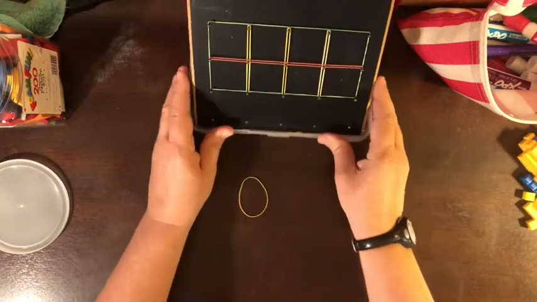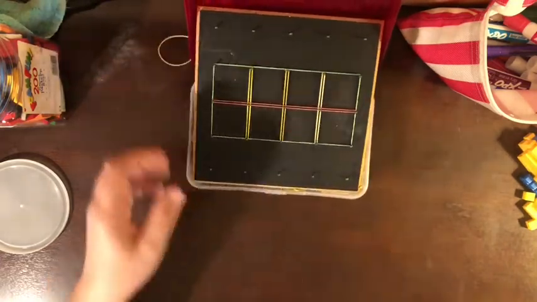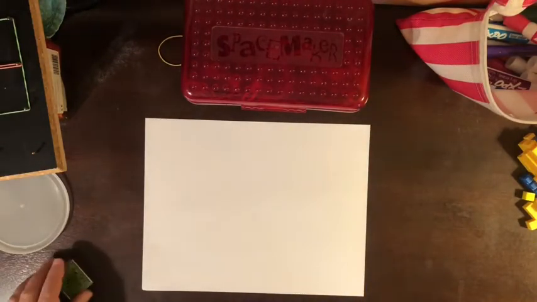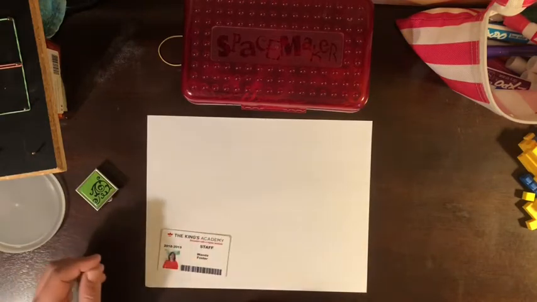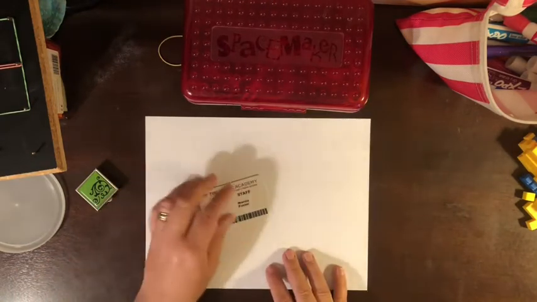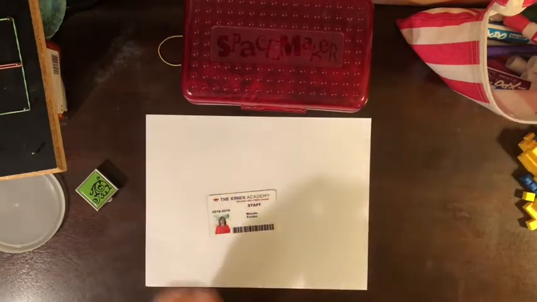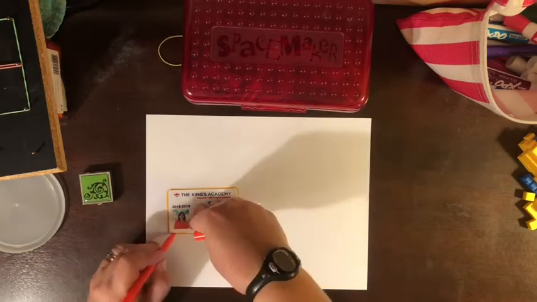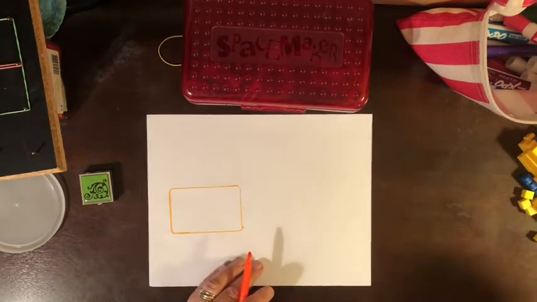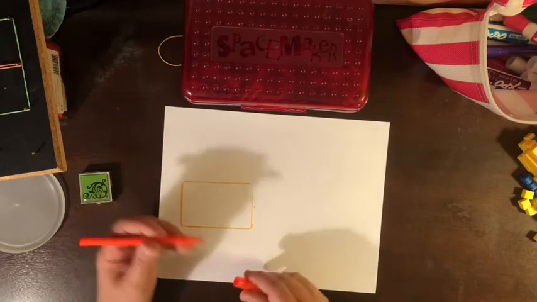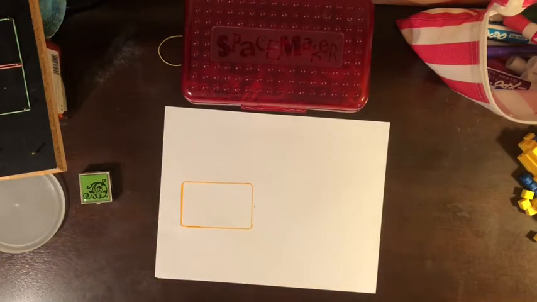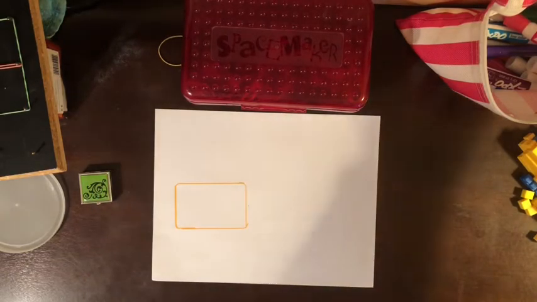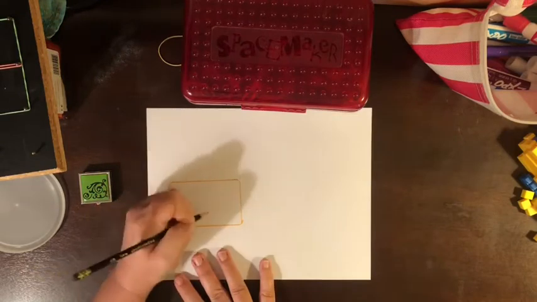Okay, if you do not have a geoboard, the alternate activity would be just a blank sheet of paper. And you can find some objects at home that you can trace. So this is Miss Foster's ID badge. And I can trace around it. Okay, so now that I've traced around it, I want to divide that shape into equal rows and columns. So I would do this with a pencil. Let Miss Foster get her pencil out. I would take that and just mark my places.